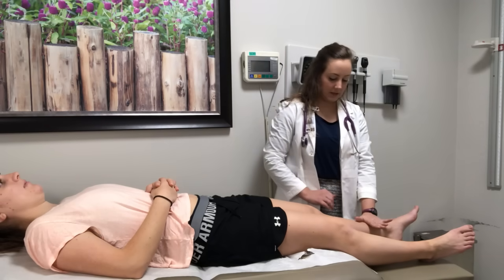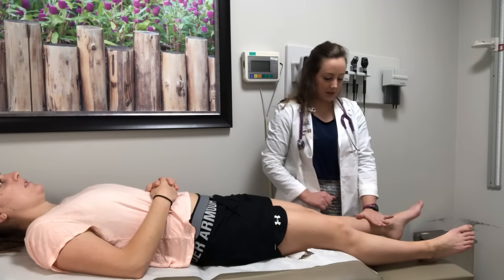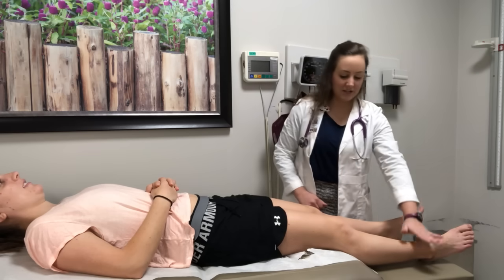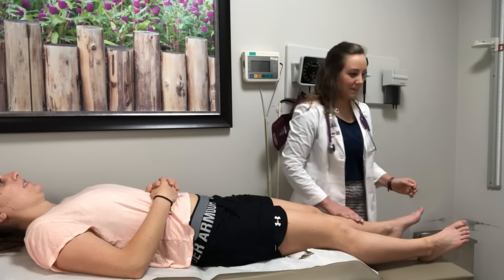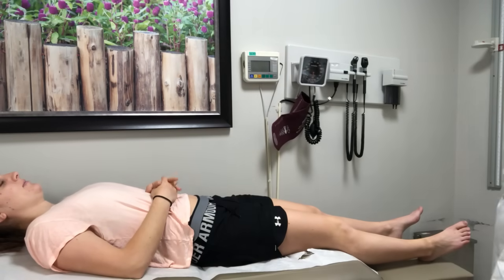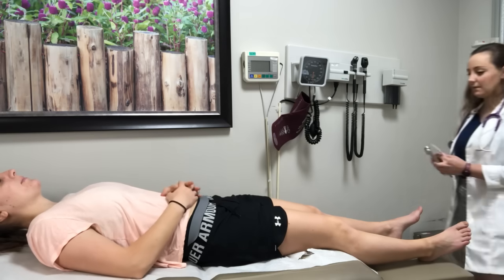Okay, so now what I'm going to have you do is push up against my hand with this leg, okay? Push up as far as you can. Good job. Great. I want you to push up on this leg once again. Perfect. Good job. Okay. I'm going to have you close your eyes. I'm going to have you tell me what you feel again, okay?